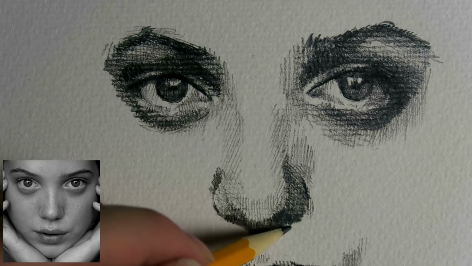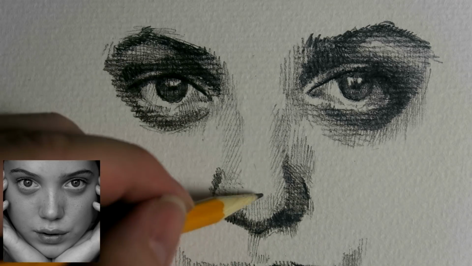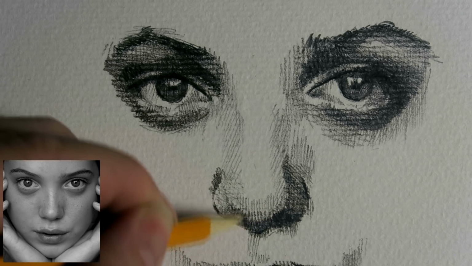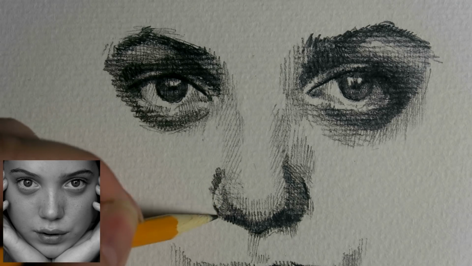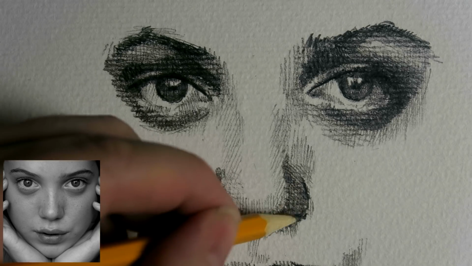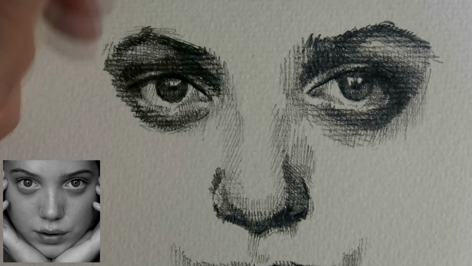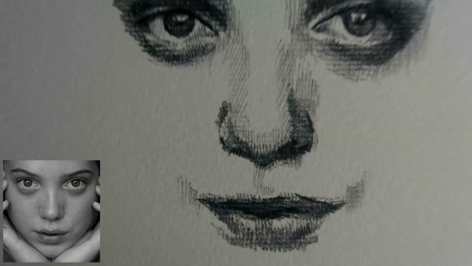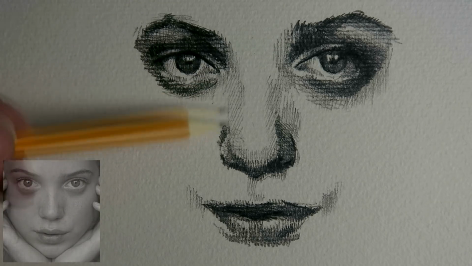And here I'm darkening the drawing a little bit here and there. A little bit an indication of the skin that you saw below the nose, those hatchings there, where the pencil is now. And I'm deciding, should I stop, should I go on?